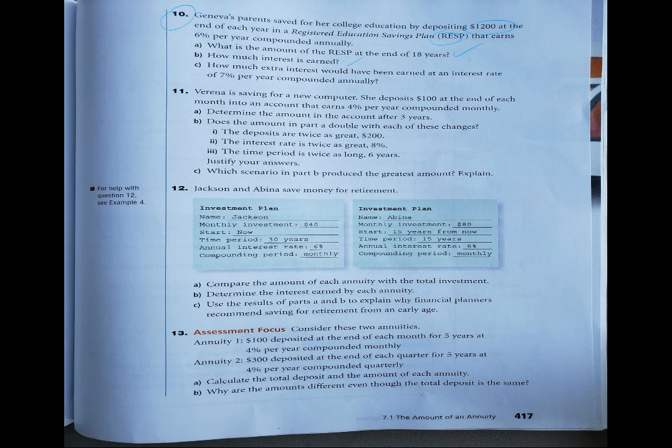How much interest is earned? What you would have normally if there was no interest on it is 1,200 times 18 years, which would be $21,600. So that's how much you'd have if you just stuffed it under your mattress, $1,200 each year. So after you figure out the answer to A, the value of the RESP after 18 years, the difference between the 21,600 and that new amount is how much interest it earned.